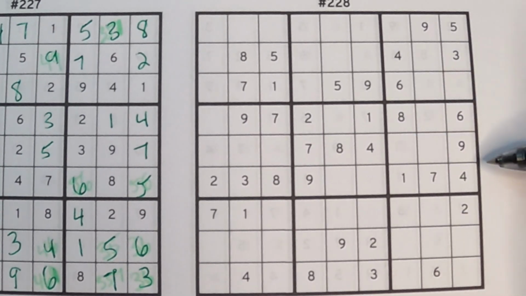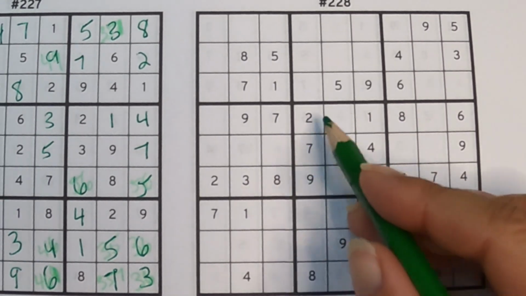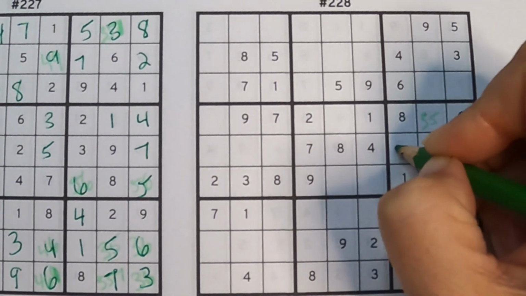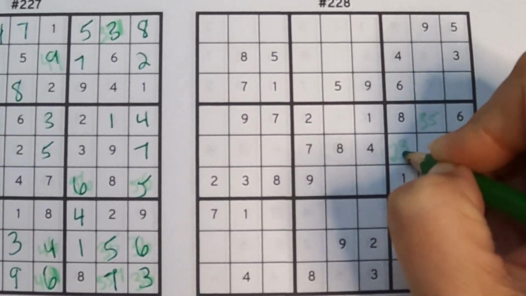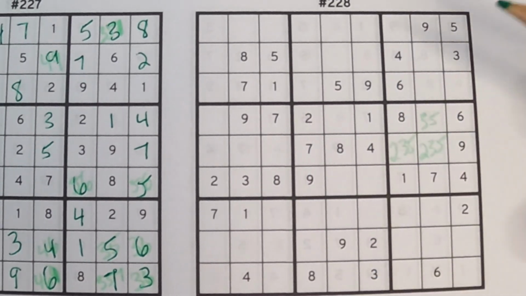If we start with this box, we're missing 2, 3, and 5. We've got a 2 here, so 3, 5, but I don't see any other help. So 2, 3, 5, 2, 3, 5.